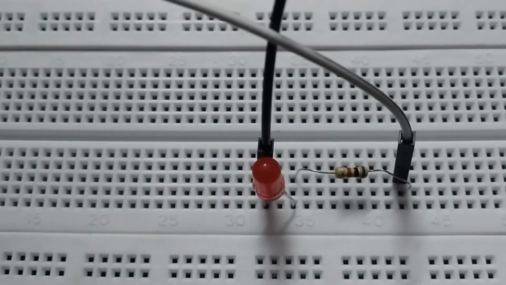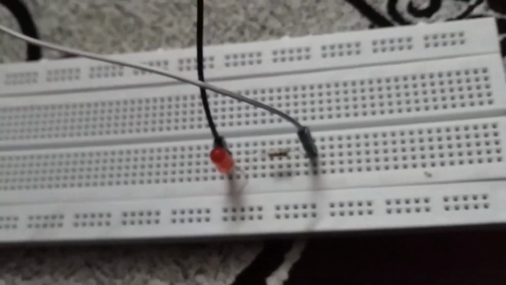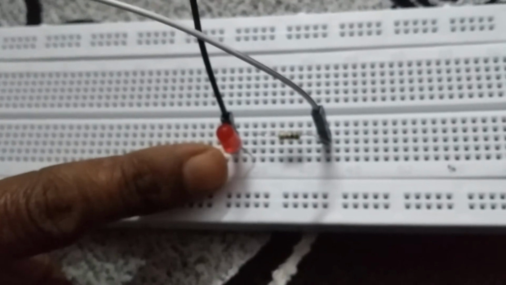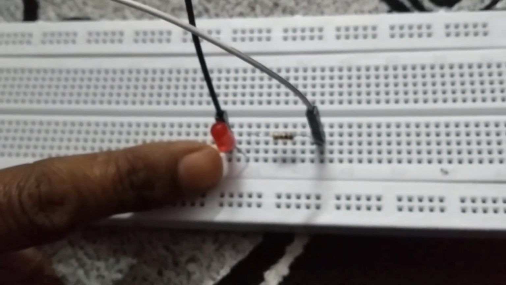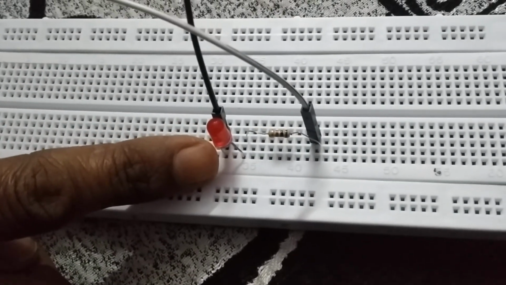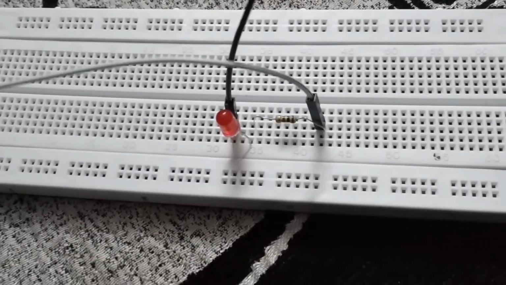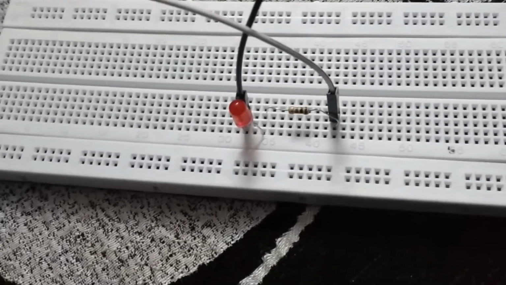By using the Wi-Fi module which is available on this NodeMCU, we will control this LED remotely by using the web page. Okay, so how it is done, that we will see now.